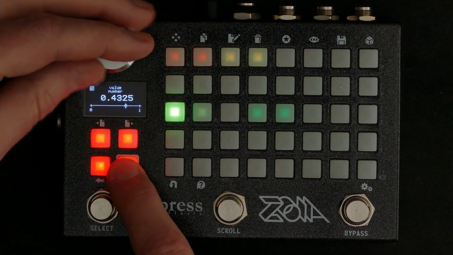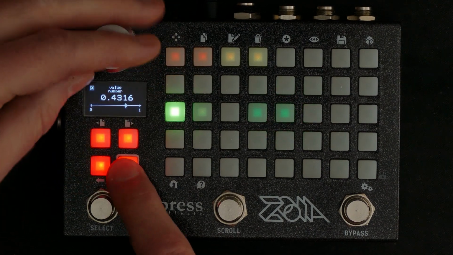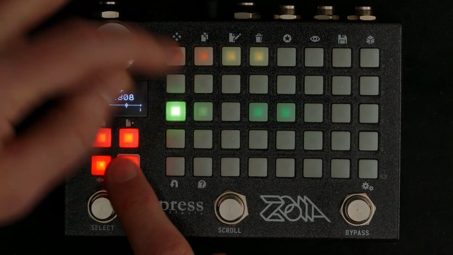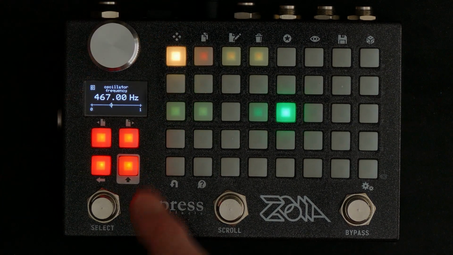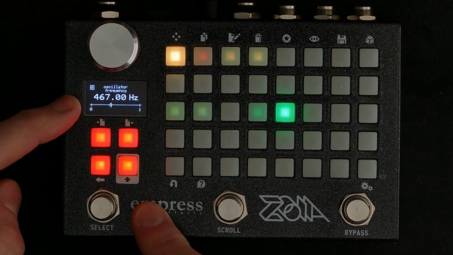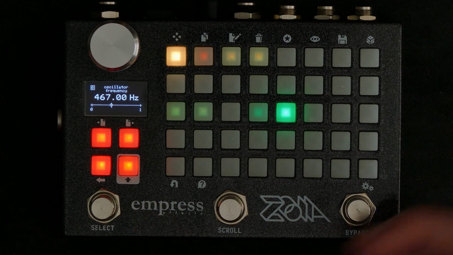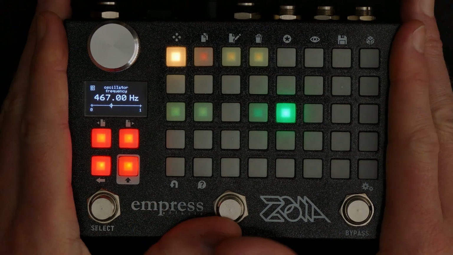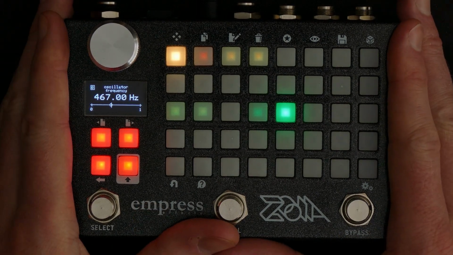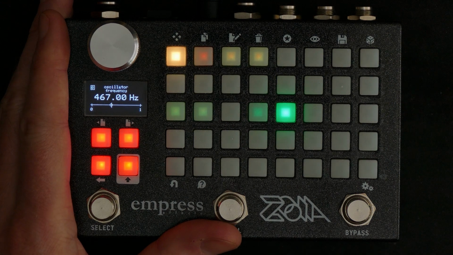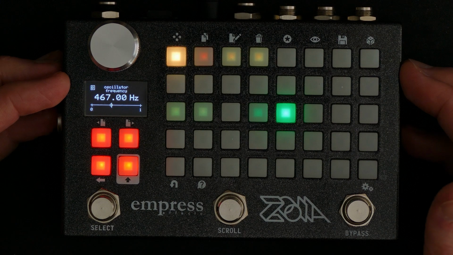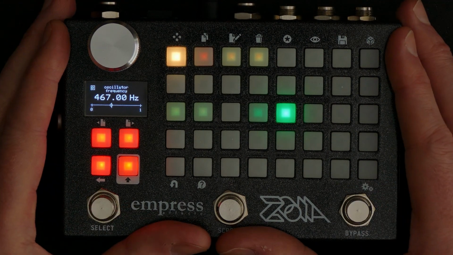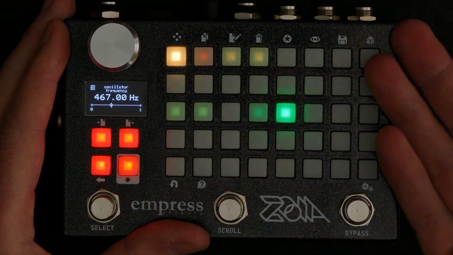467.2, 467.16, 467.11, 05, 02, 0. There we are. 467 reference pitch as well. So it's an easy method, works for any concert pitch change you may want to do, because of the way Zoia deals with frequencies and pitches, and the offset will always work.